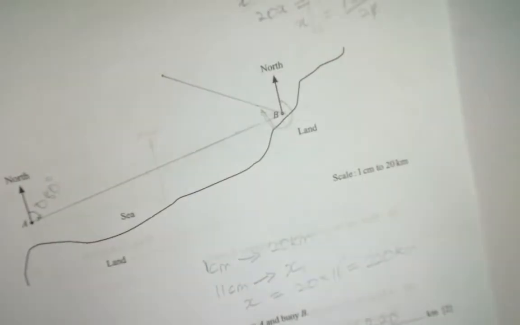To get the value of x, we do simple proportion: x times 20 and 1 times 120. So 20x equals 120. x therefore is 120 divided by 20, which is 6 centimeters. So 120 kilometers is equivalent to 6 centimeters using our scale.